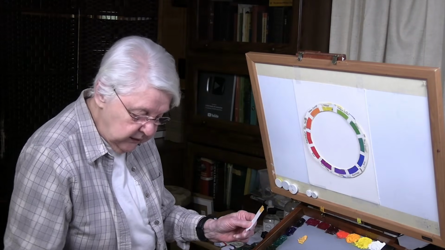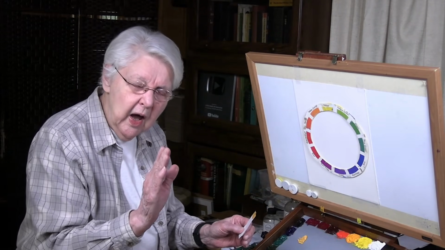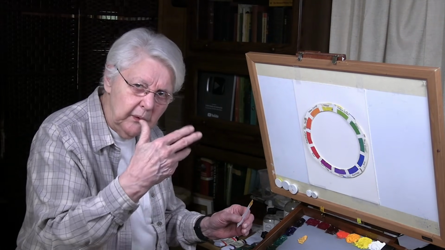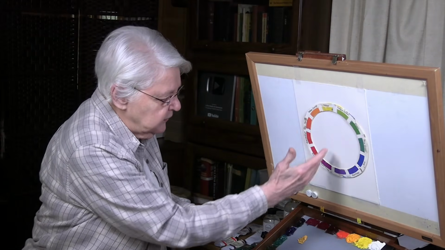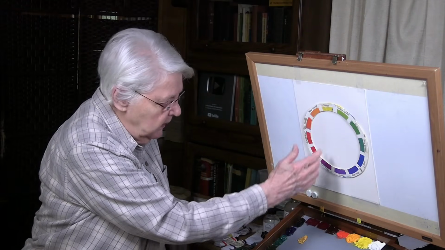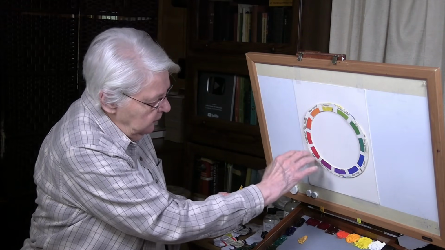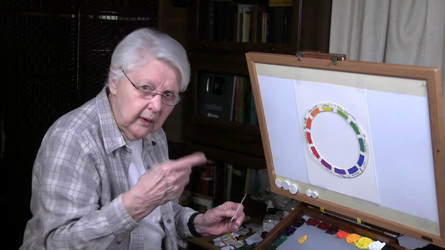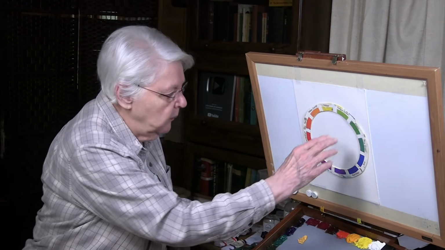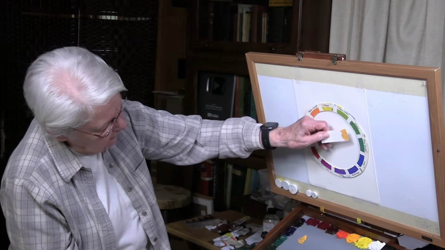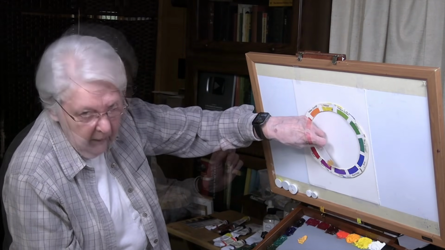Now, the next thing is to find whether it's on the warm side of the wheel or the cool side. The wheel subdivides between yellow-green and red-violet right in here. These colors are on the warm side, and all the colors that have blue in them are on the cool side over here. We can very well see it's not here.